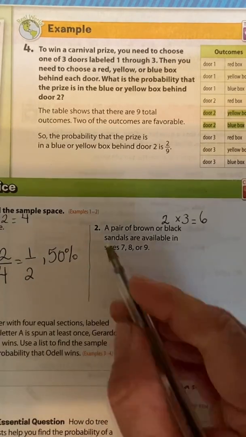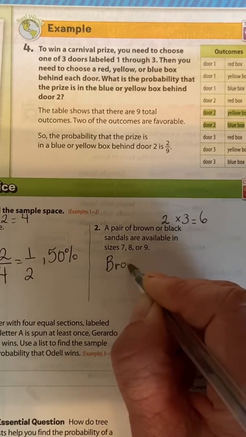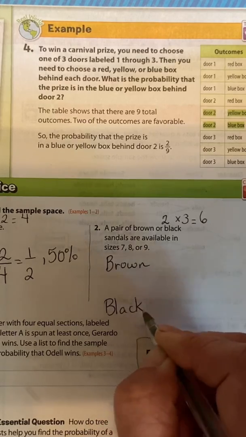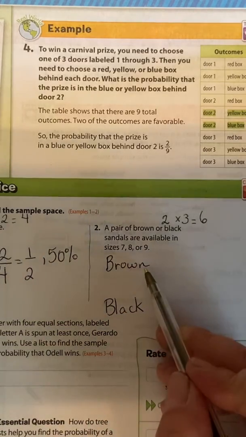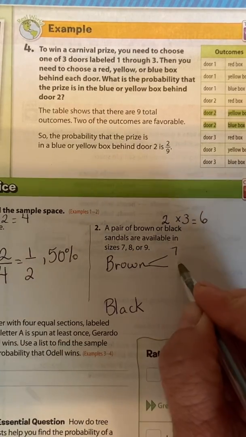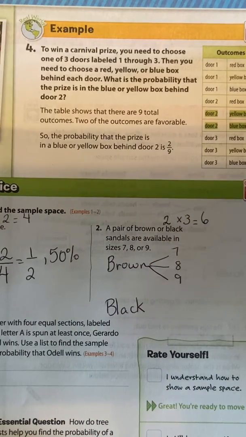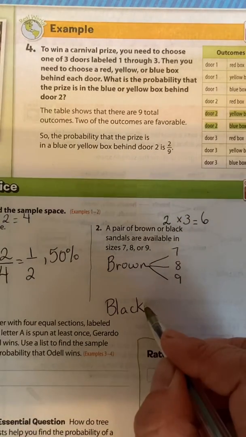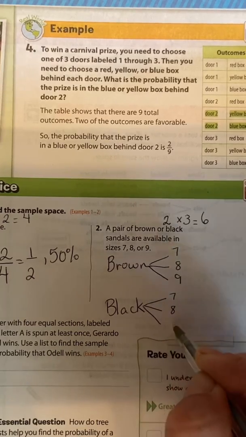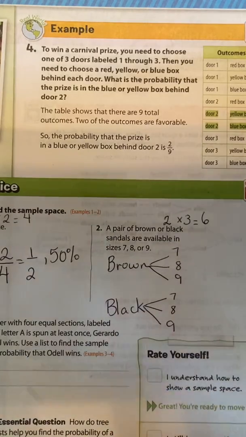So we could start with our 2 different colors of sandals. Brown sandals and black sandals. I know that I could get brown sandals in a size 7, a size 8, or a size 9, so there's 3 different combinations if they're brown. I could get black sandals in a 7, 8, or 9. So you have 6 different outcomes there.